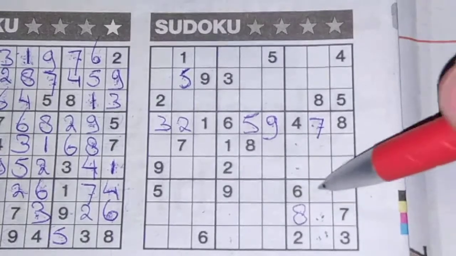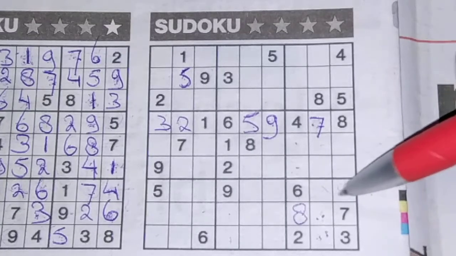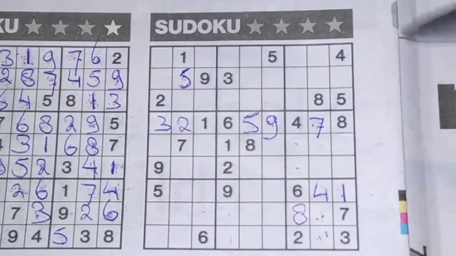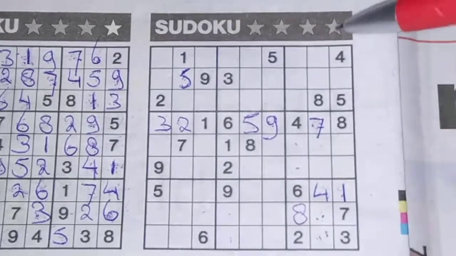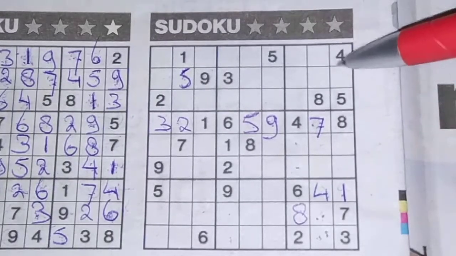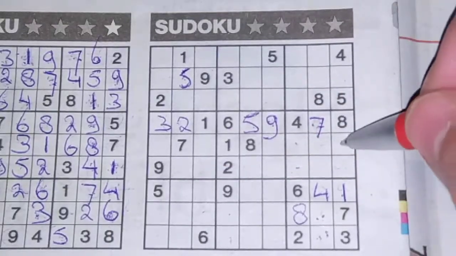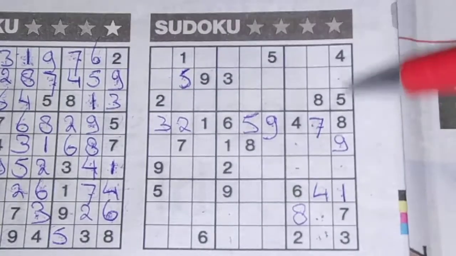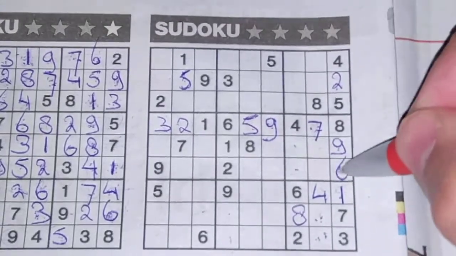The other 2 numbers are numbers 1 and 4. We have a 4 there, no 4 there. 4 should be here, and a 1 goes there. These 3 numbers in the last column are the numbers 2, 9, and 6. I see here 9, no 9 there. I see there 9, no 9 there. Only place for the 9 should be here. The 2 and the 6 are left. In the last column we have a 2 there, no 2 there. 2 should be here, and the 6 goes there.